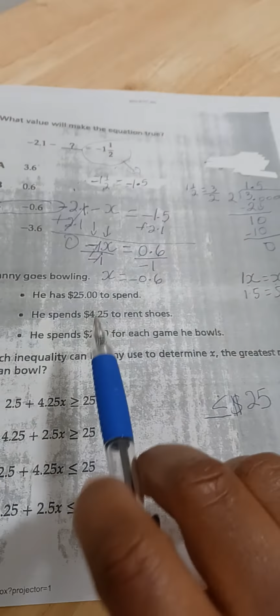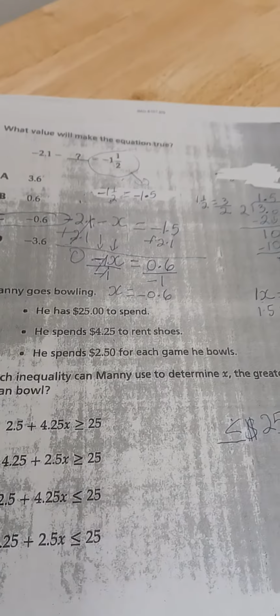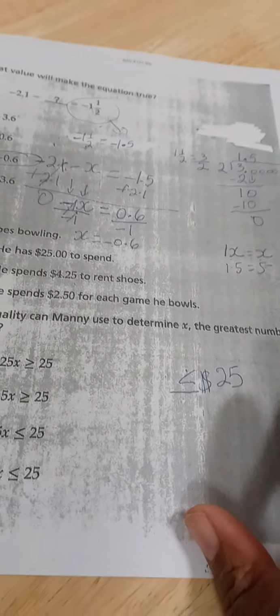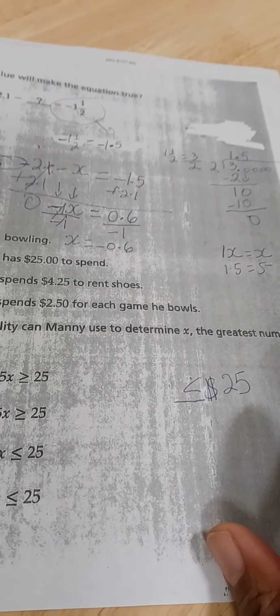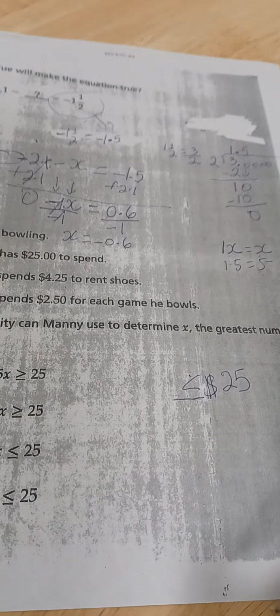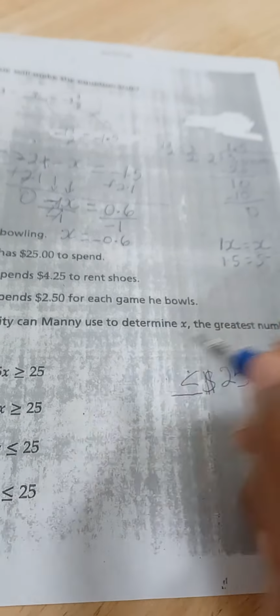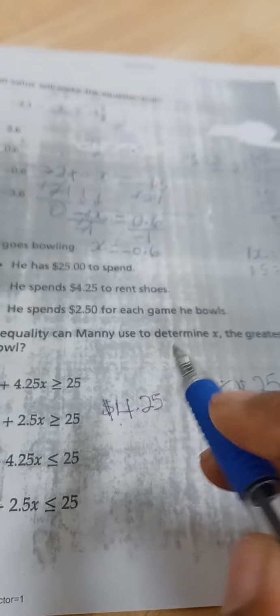What else do we know? He spends money to rent his shoes. So we know it's going to be positive $25. Sorry, not $25. $4.25 to rent shoes. Right? So that's the initial amount. So he has $4.25. That's the initial amount.